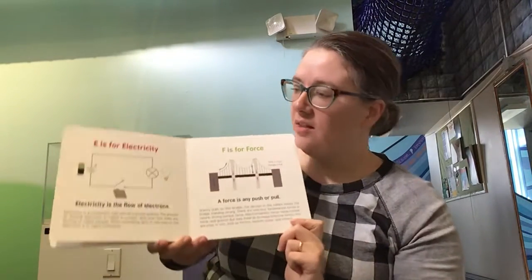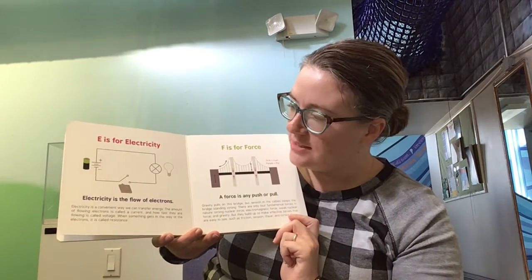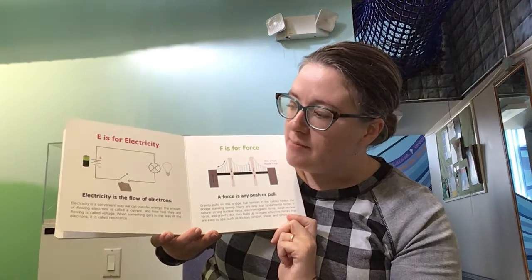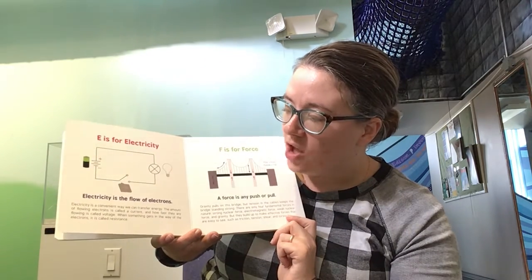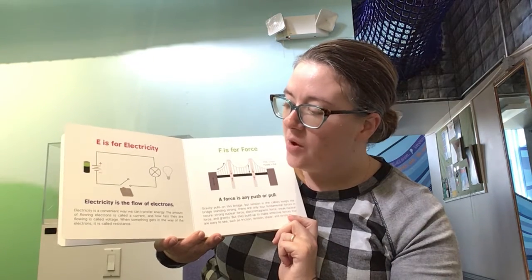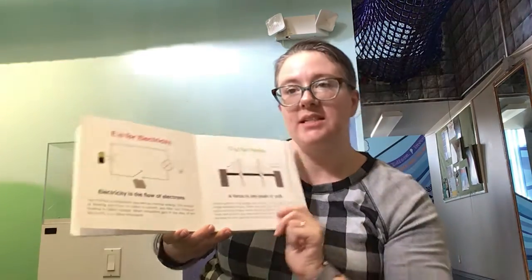E is for electricity. Electricity is the flow of electrons. Electricity is a convenient way we can transfer energy. The amount of flowing electrons is called a current, and how fast they are flowing is called voltage. When something gets in the way of the electrons, it's called resistance.